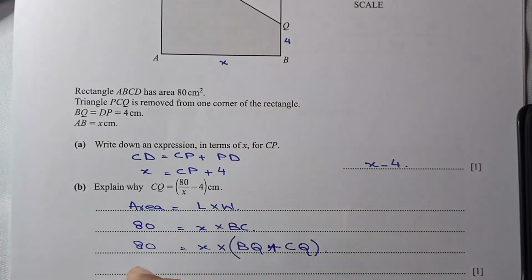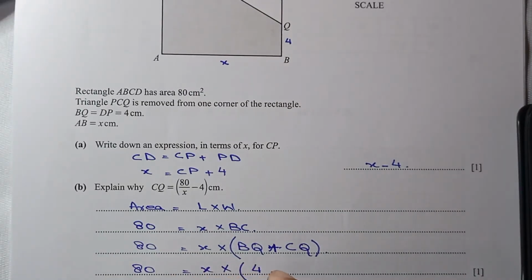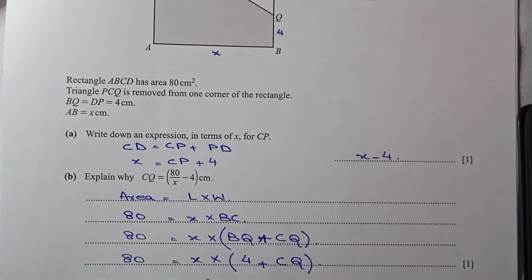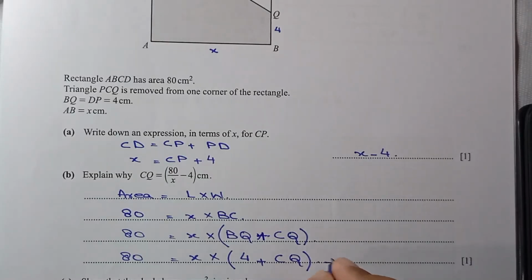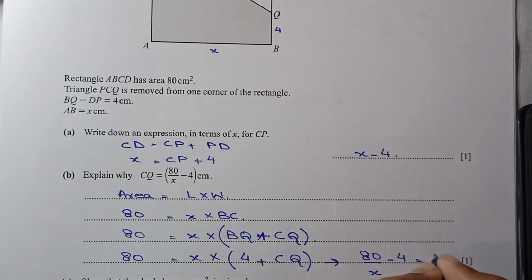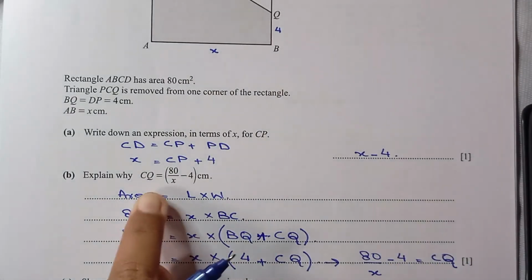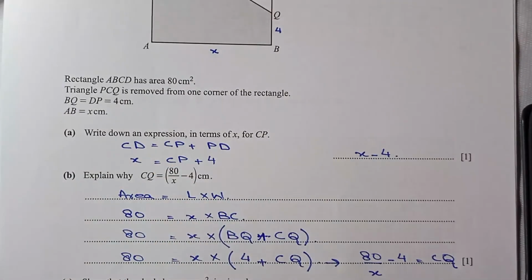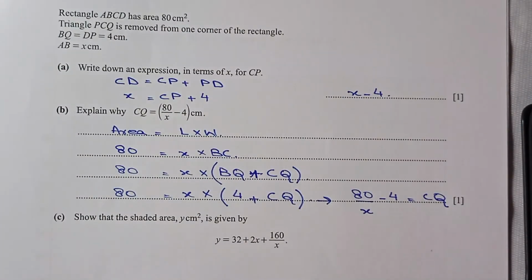So the area would be equal to X times the bracket 4 plus CQ. Okay, now we need to find the value for CQ. So from here we can say that 80 divided by X minus 4 would be CQ. So we have shown that CQ is 80 by X minus 4.